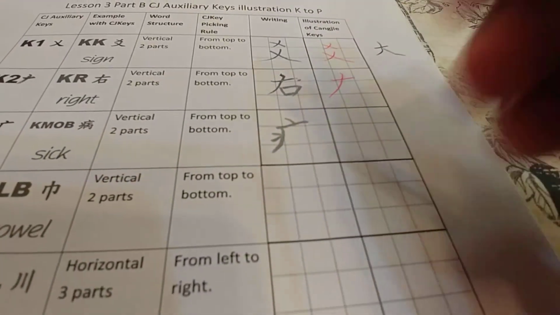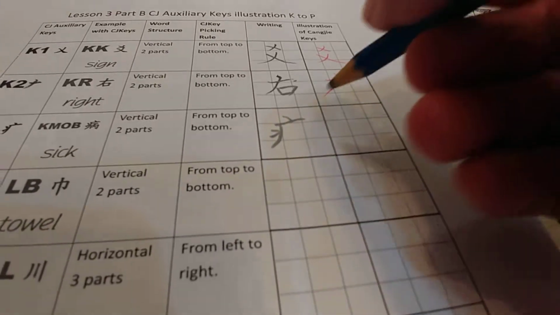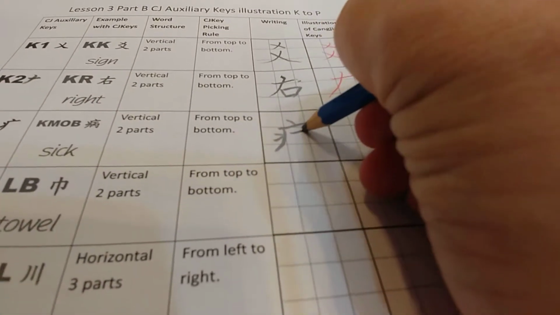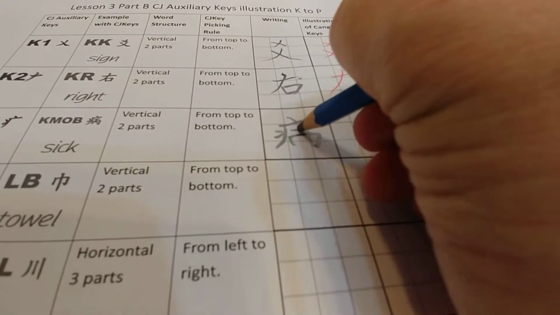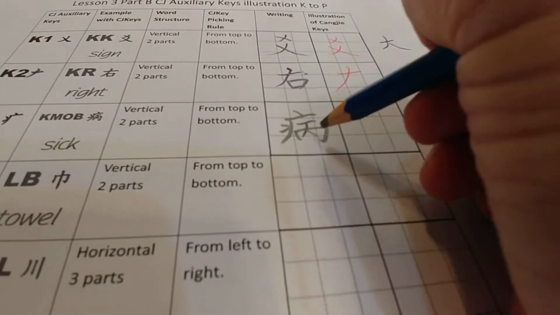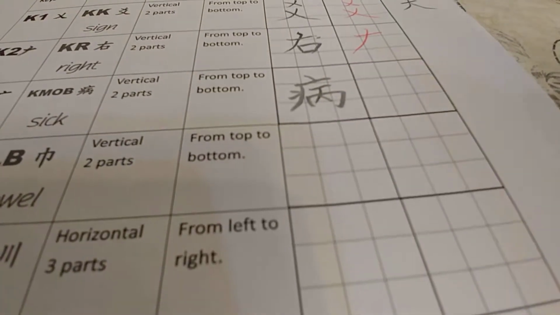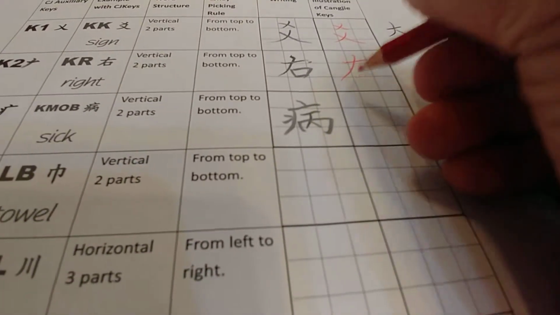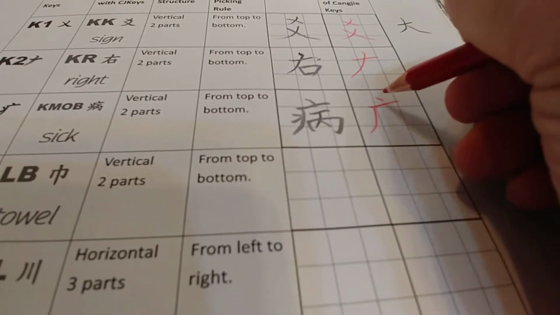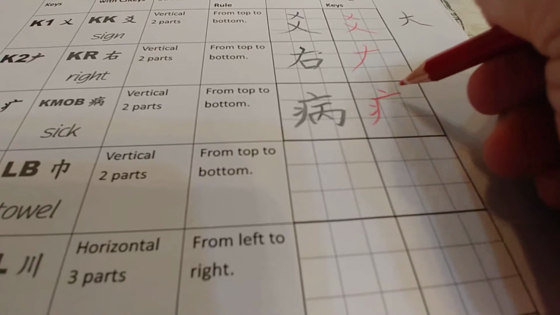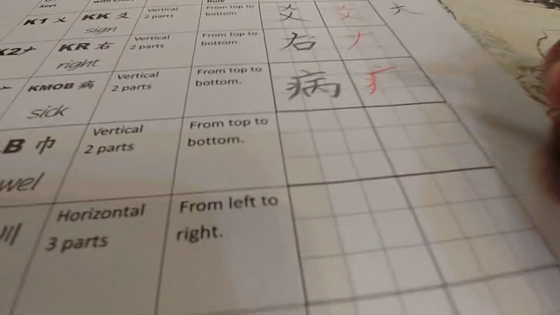This is a radical, a part of a word, which means sickness. And this word means sick or getting ill. Bang, bing. Once again, K3, 1, 2, 3, 4, 5 strokes. This is a radical or a part of a word, which means sickness.